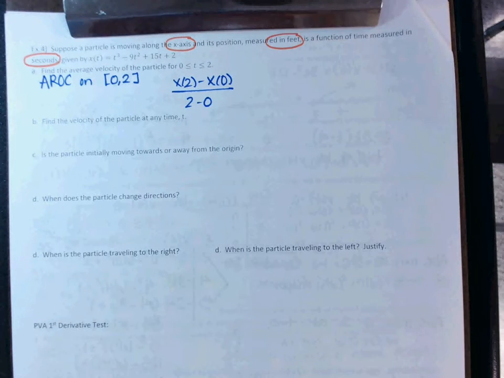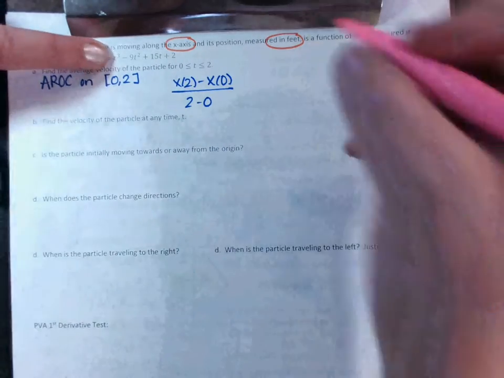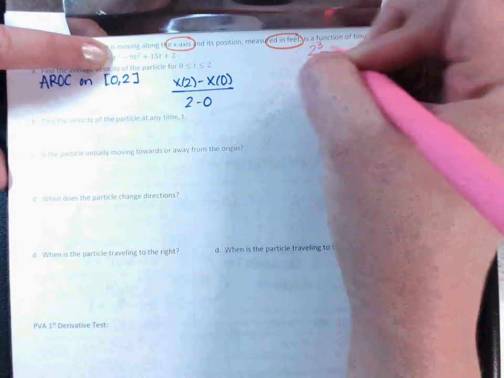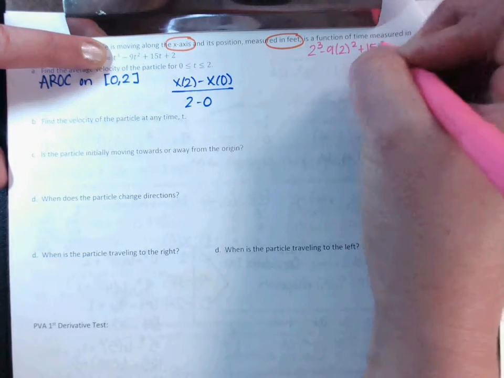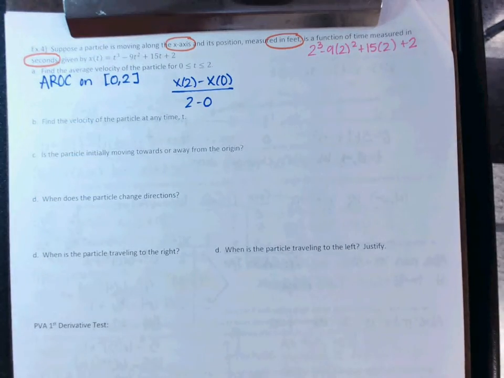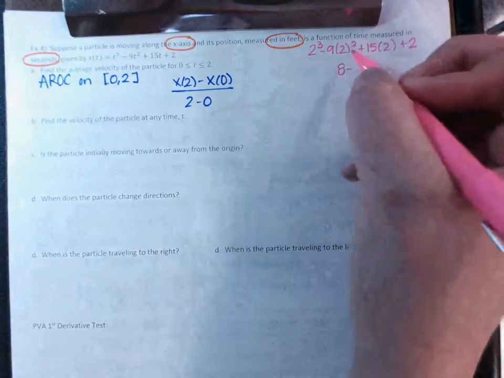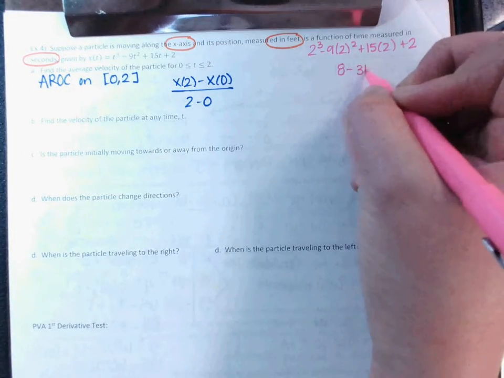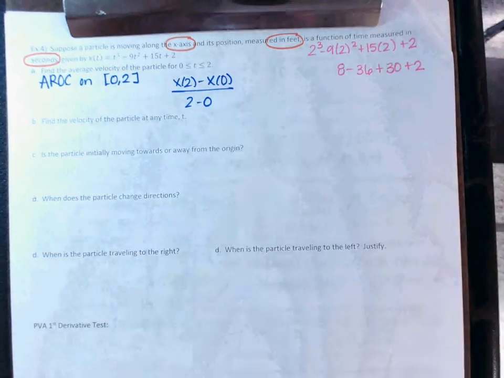Okay, we are going to plug in 2. You're going to do it over here to the side. So that'd be 2 cubed minus 9 times 2 squared plus 15 times 2 plus 2. 2 cubed is how many? 8 minus, this is 4 times 9 is 36, but then I have a plus 30 plus 2.